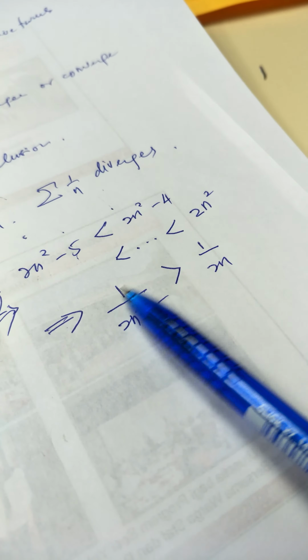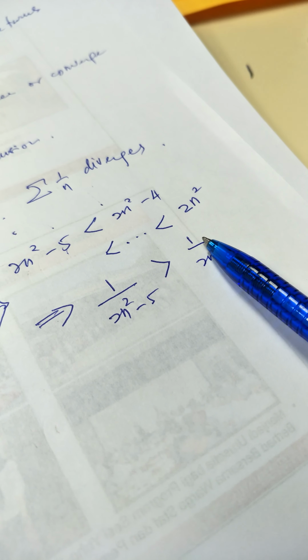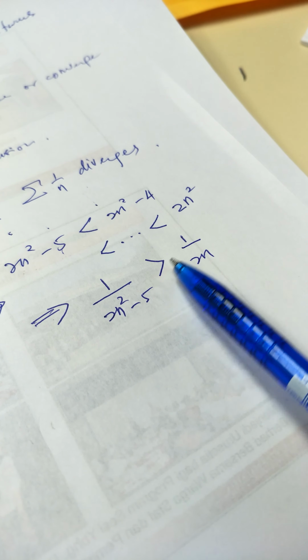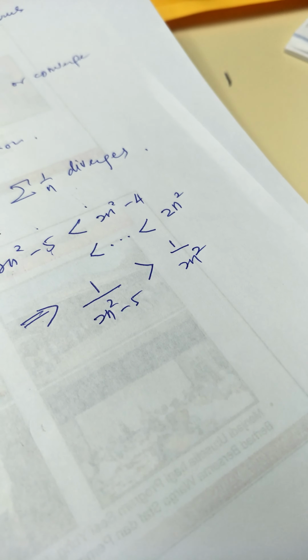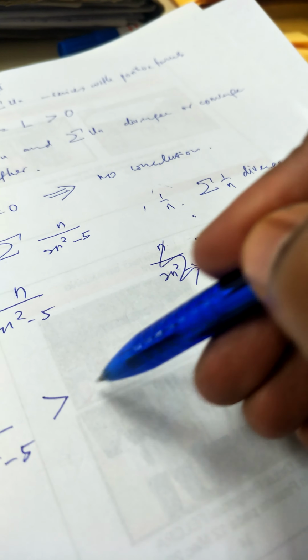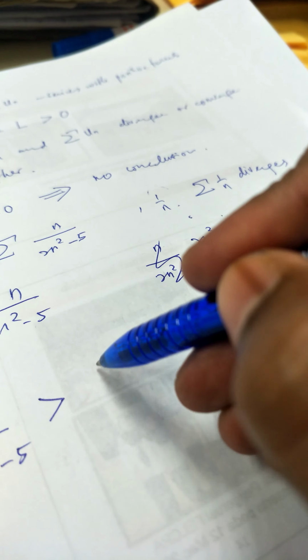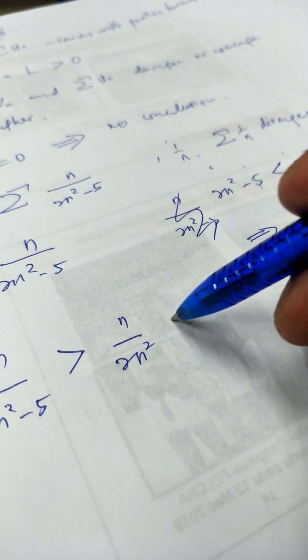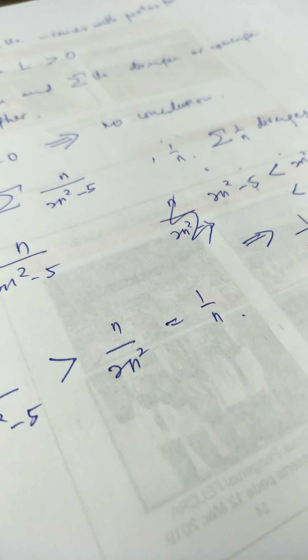So if you multiply both sides with n, I get n over 2n squared minus 5 greater than n over 2n squared. This one is 2n squared. Alright, so therefore, I can write this part here: n over 2n squared minus 5 is greater than n over 2n squared, which is 1 over n.